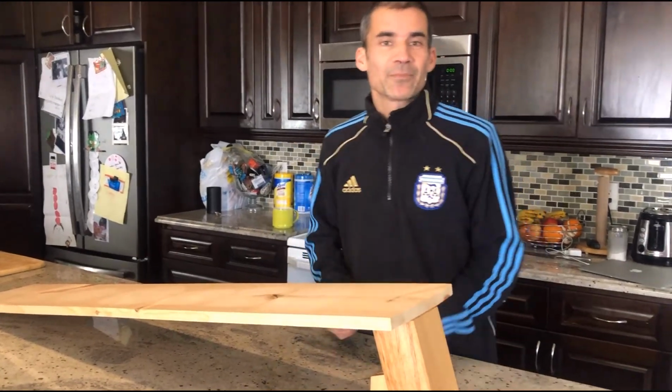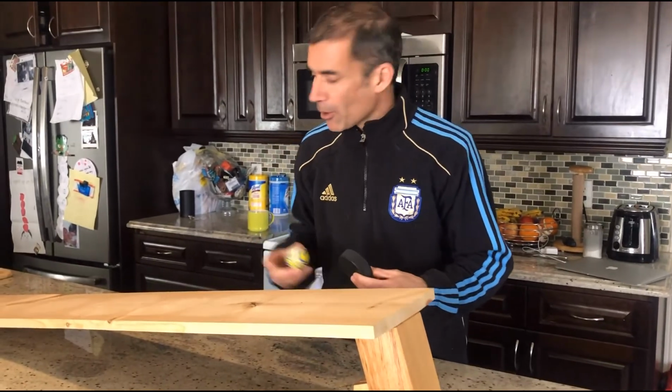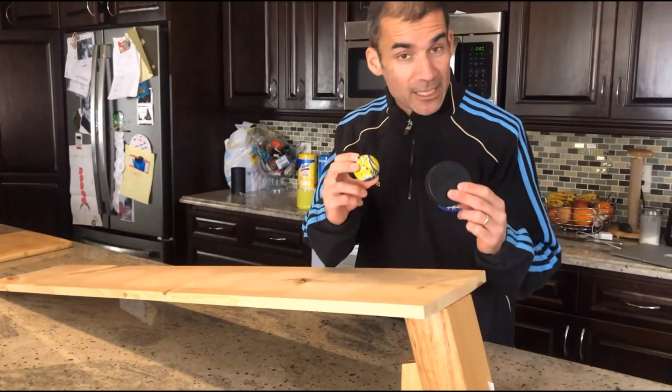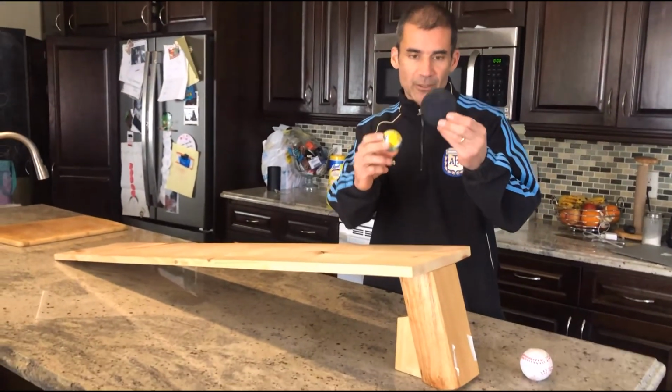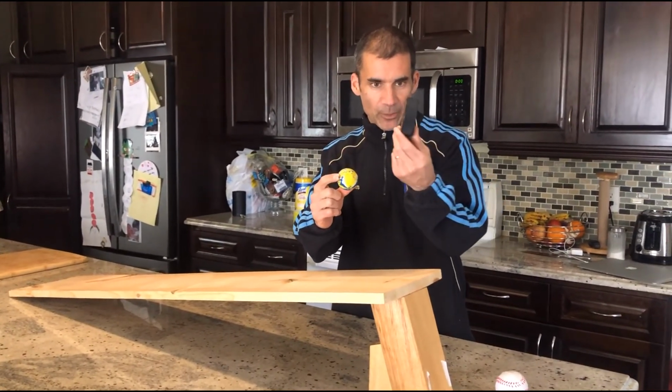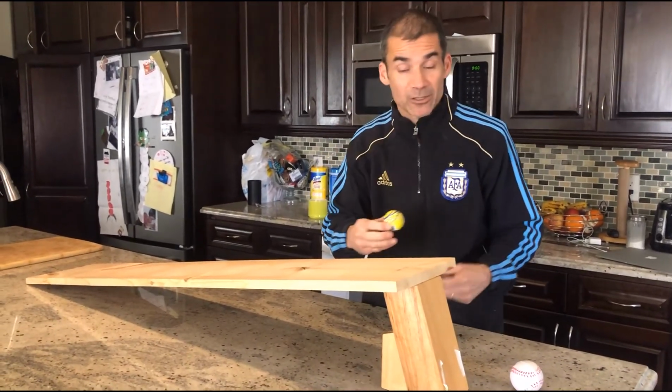Hi, I'm going to race this puck against this solid rubber ball down this ramp. Now they're both exactly the same material. The difference here is in the geometry. Look at the way the weight is distributed around the puck. It's shaped like a disc as opposed to a ball which is shaped like a solid sphere.